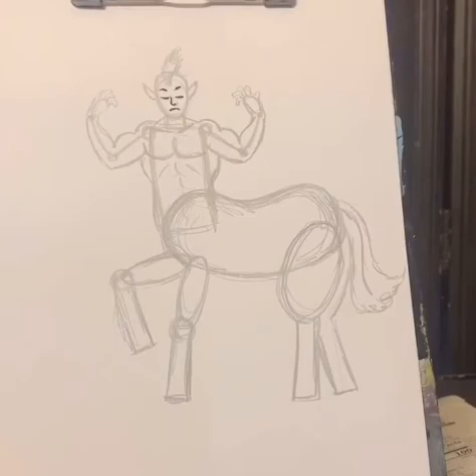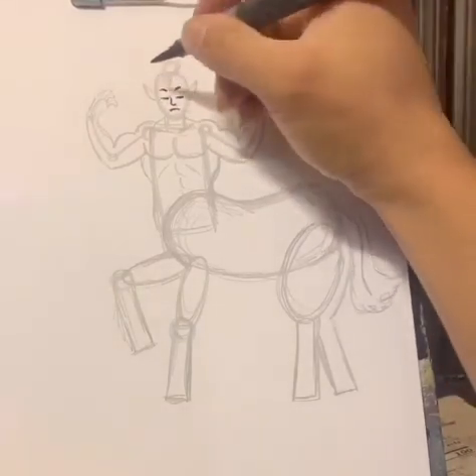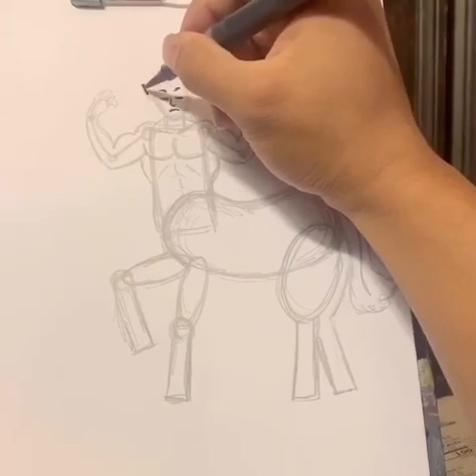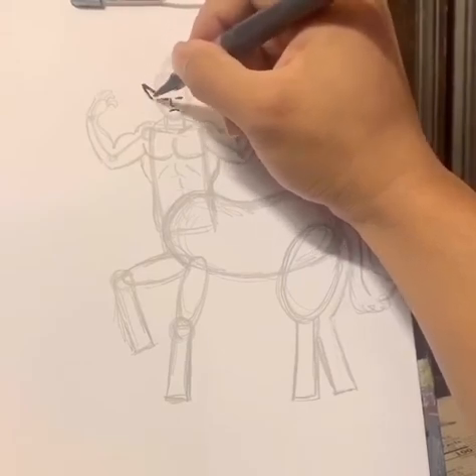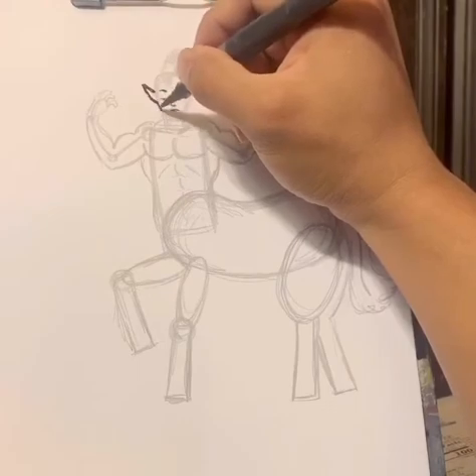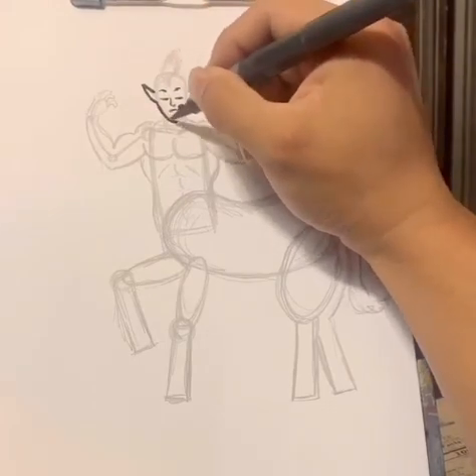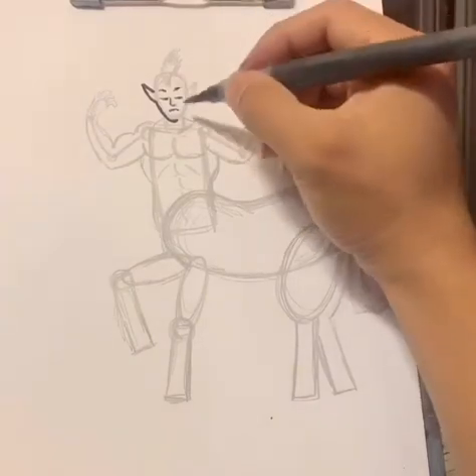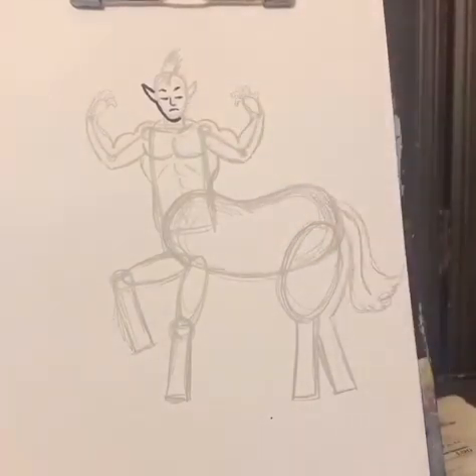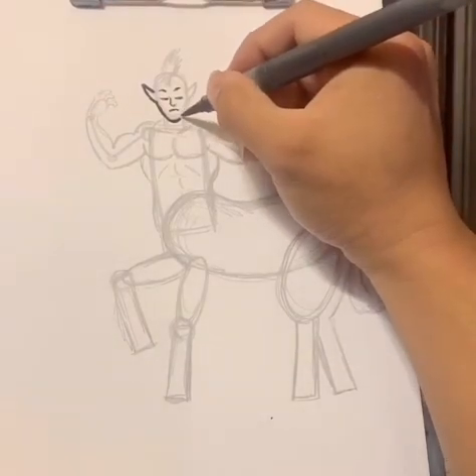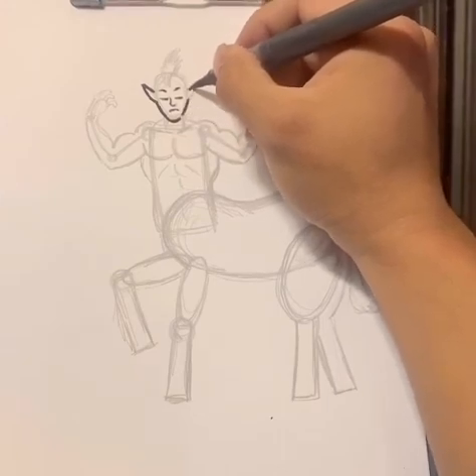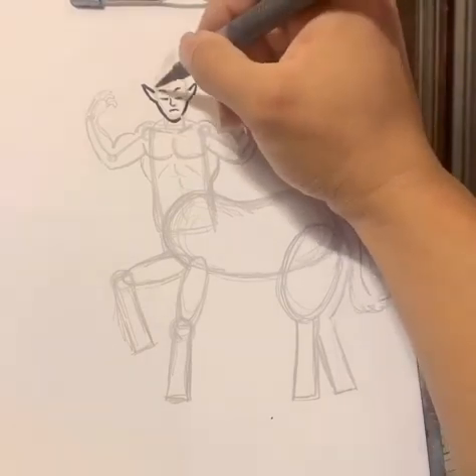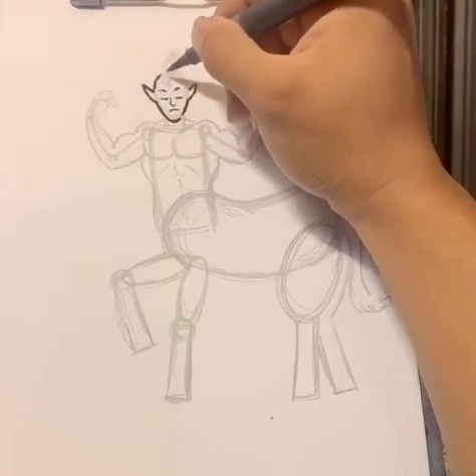Okay. Now let's do the ears. I want the ears to be connected to the side of the face, so I don't want the circle to go past the ears. We're going to go down. Oh man, ink pen is blobbing. And then let's go up. Let's draw that round head shape.